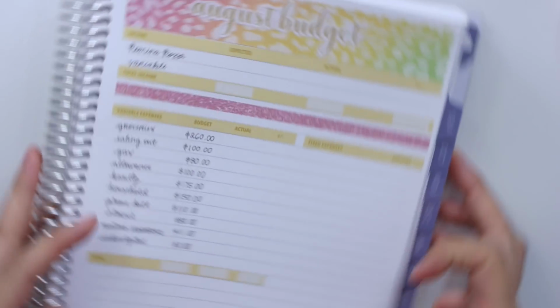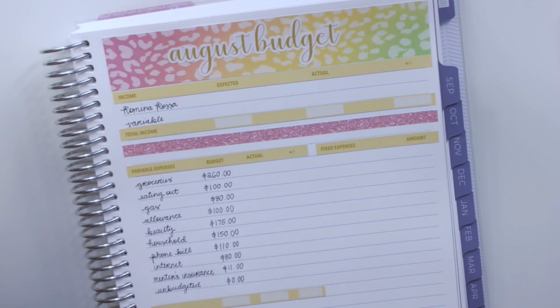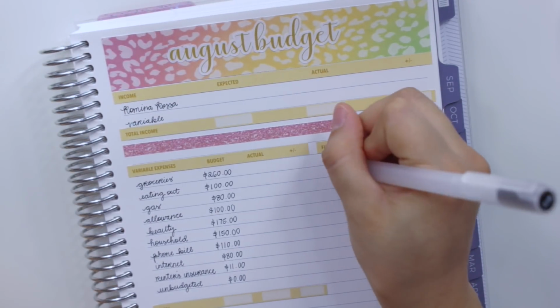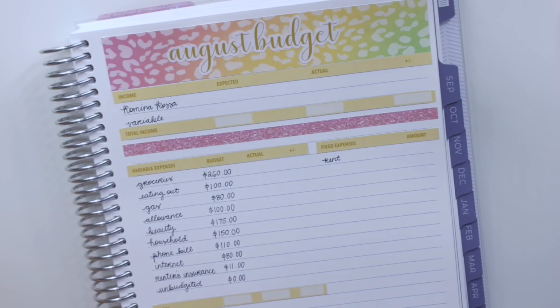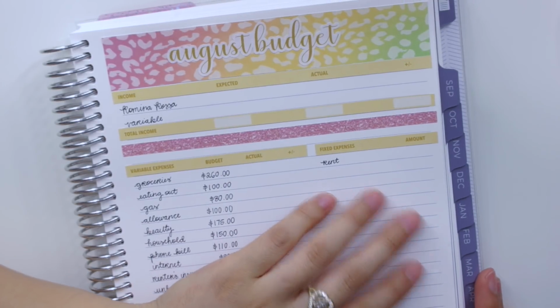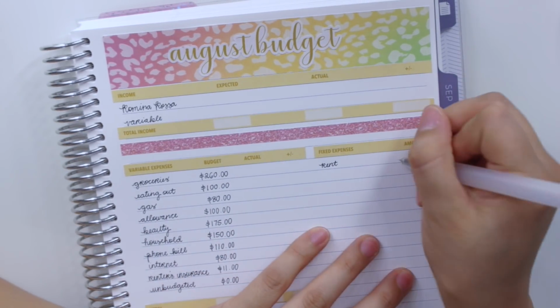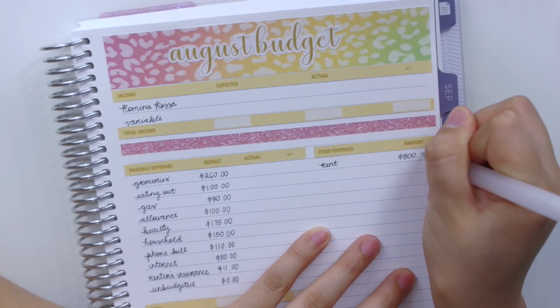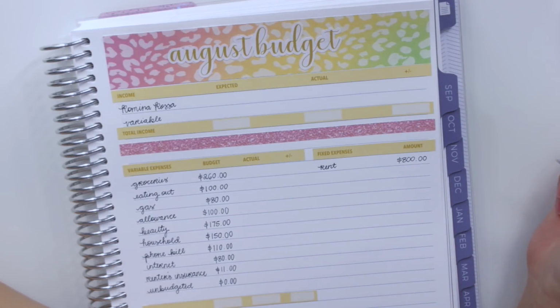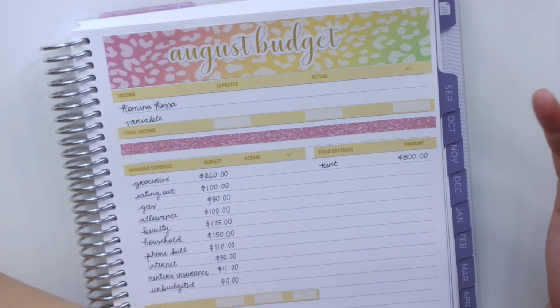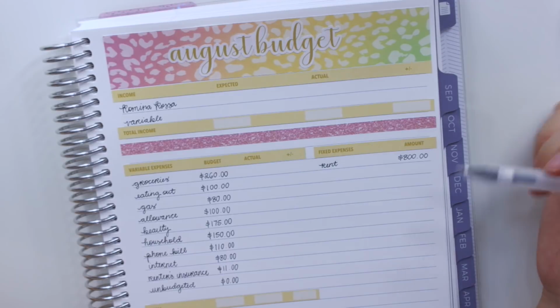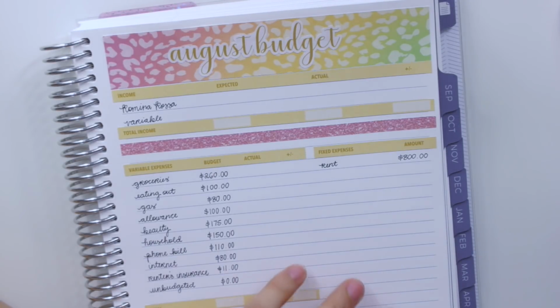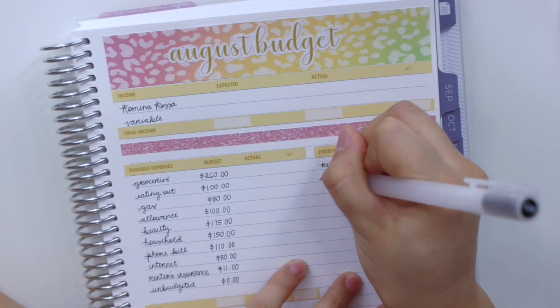Alright, so for fixed expenses, the very first one that I have is rent, which definitely has increased by double. So now for the apartment, my part of the rent is $800, which is very doable considering one whole room is for my business alone, and I'm not even paying for half of it. So my part of the rent is $800. Next, I have car payment.